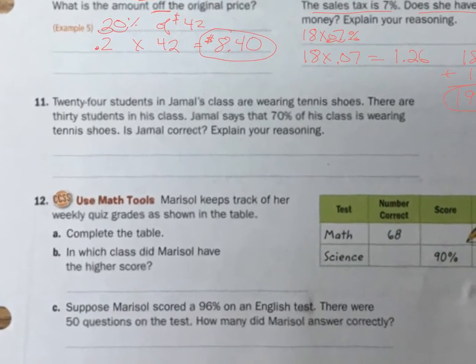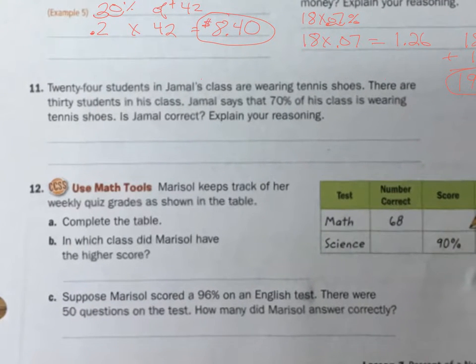Let's keep cooking. 24 students in Jamal's class are wearing tennis shoes. 24 students. Okay. There are 30 students in his class. Jamal says that 70% of his class is wearing tennis shoes. Is that correct? Okay. So there's 30 students times 70%. Now, if 70% of 30 is 24, then he is correct. If it's not, he's wrong.